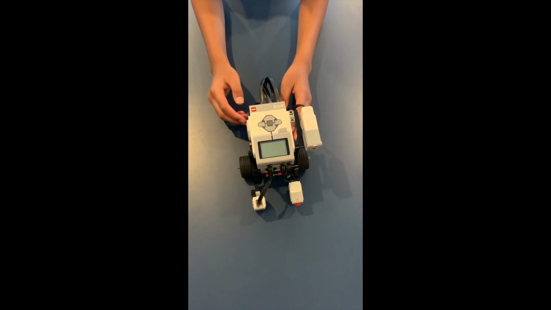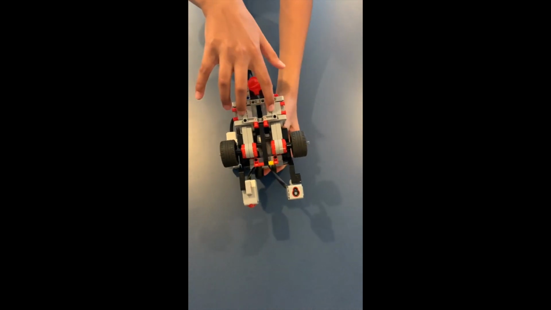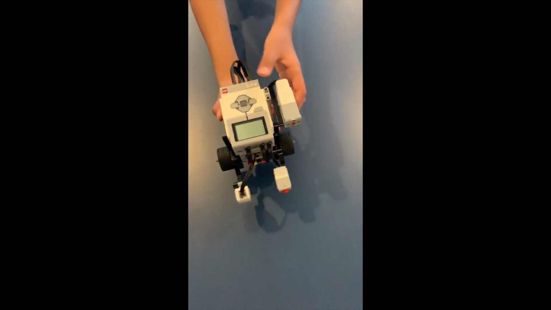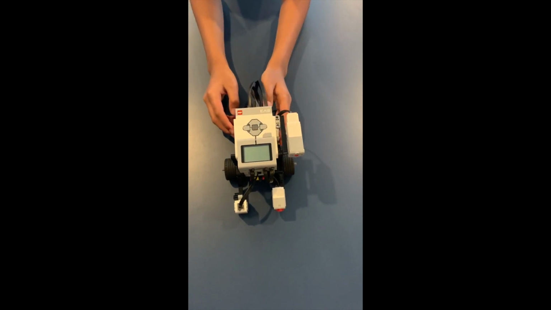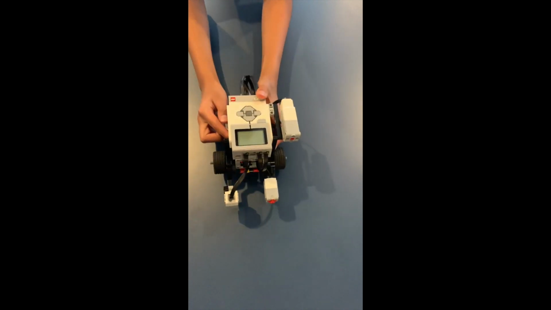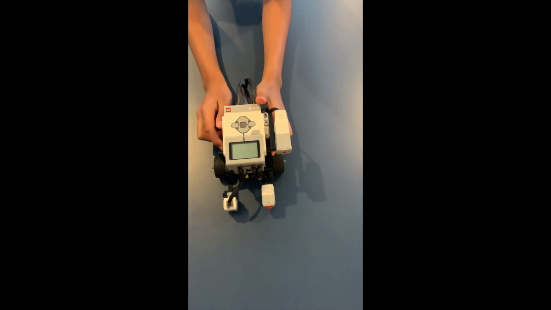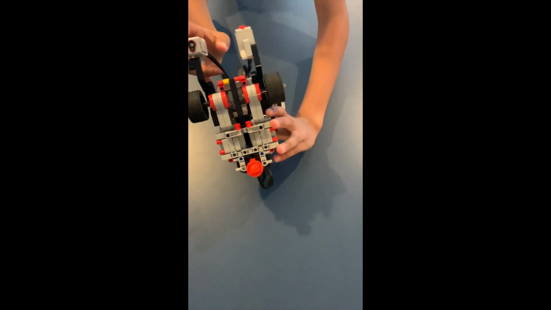This is our robot. It is based off of a Mindstorms robot on the LEGO website. You can find it in the link below. This robot has 3 motors and 3 sensors. 2 are large motors, which are used for driving, and 1 is a medium motor, which is used for other attachments. In the center of the robot is a gyro sensor. It is located in the center to make turning more accurate. We also have a touch sensor and a color sensor.